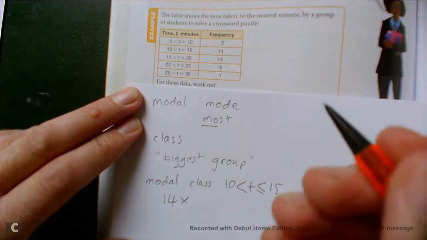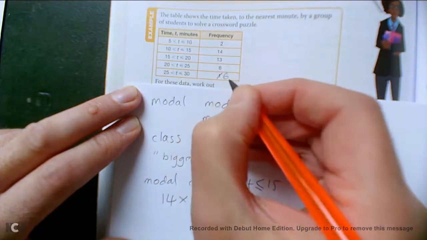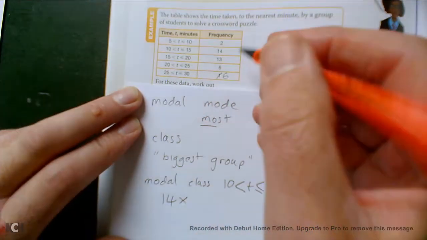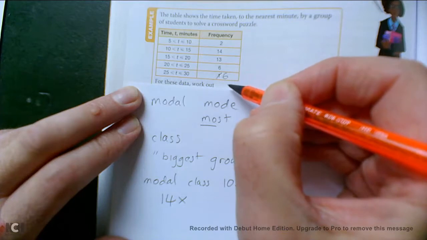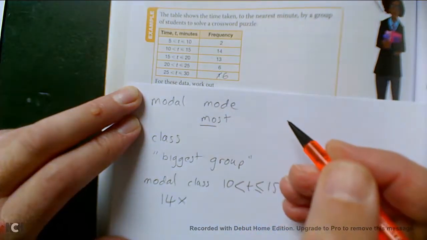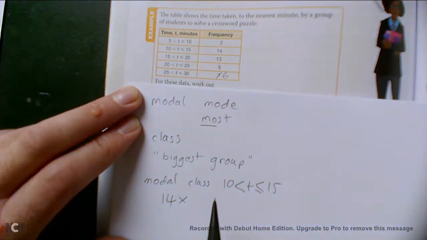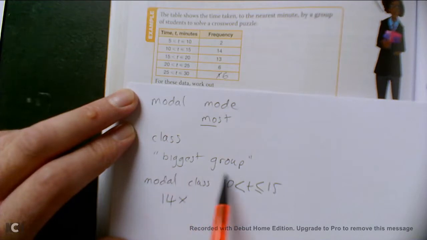Another mistake people could make is if I was, for example, to change one of these numbers, if that was a 6 instead of a 1, they would look down this number and say the modal class must be 6 because the 6 is occurring the most often. But once again, this is the frequencies. So to summarise, the modal class is the biggest group.